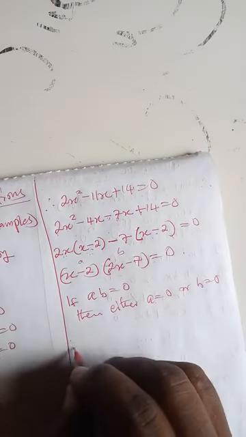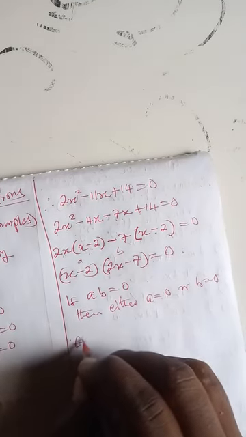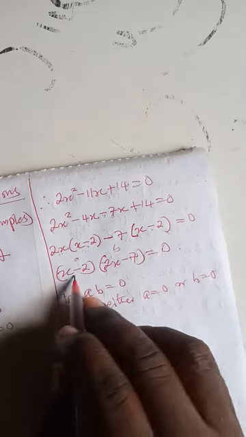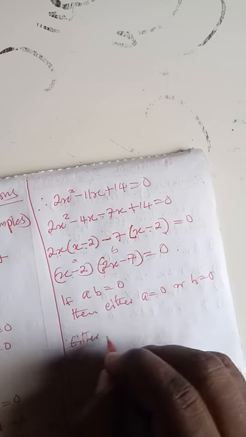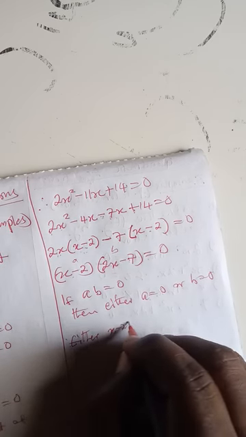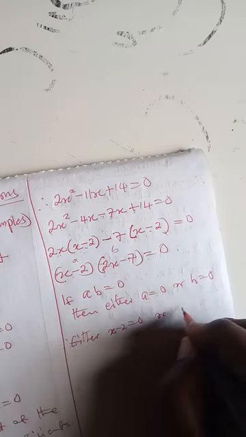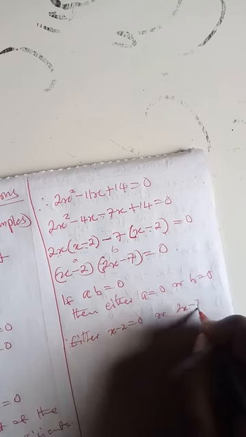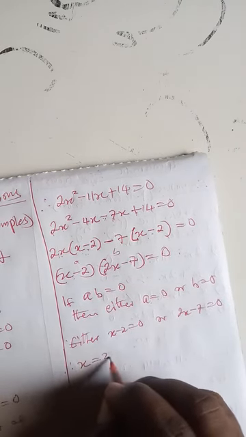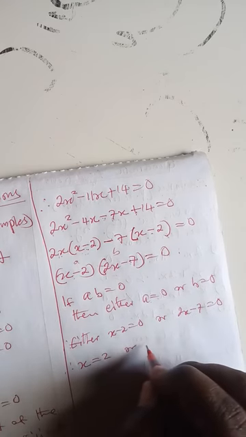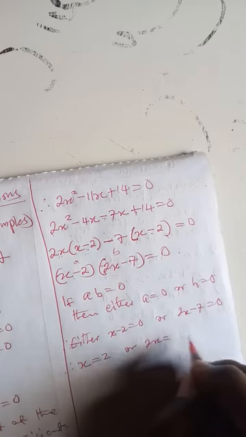Therefore, now I have, because this times this is equal to 0, these two brackets multiplying themselves, either x minus 2 is equal to 0 or 2x minus 7 is equal to 0. And so I have x is equal to 2 or 2x is equal to 7.